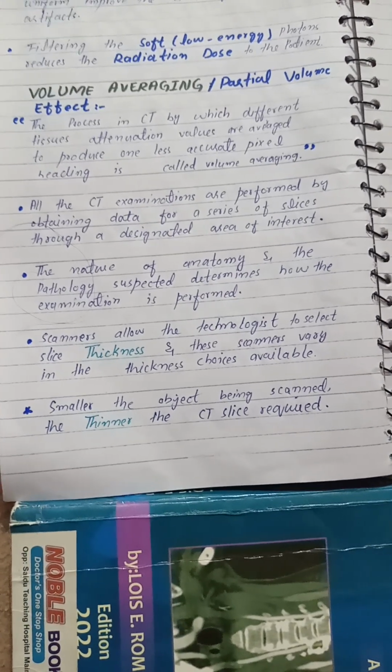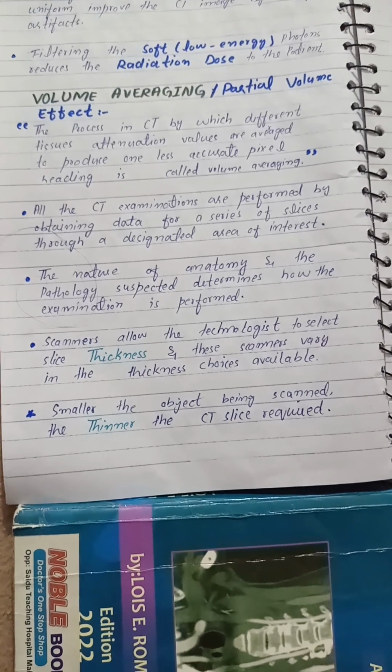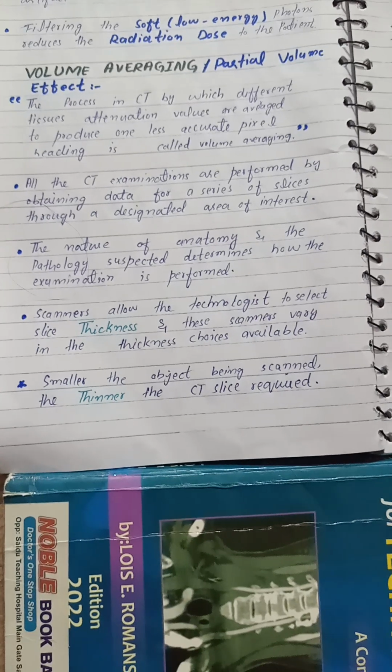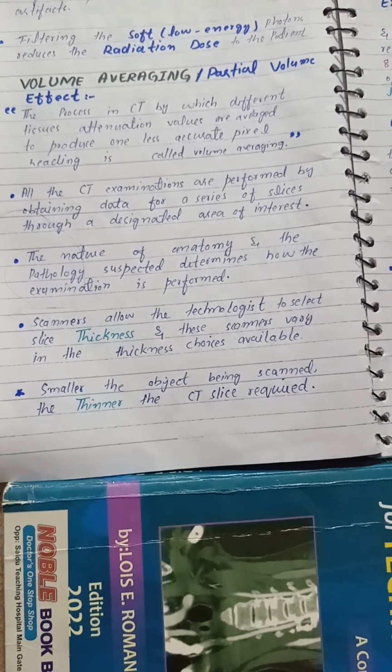Scanners allow the technologist to select slice thickness, and these scanners vary in the thickness choices available. The smaller the object being scanned, the thinner the CT slice required.